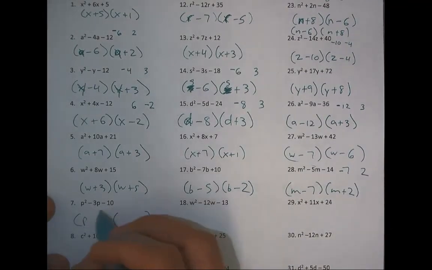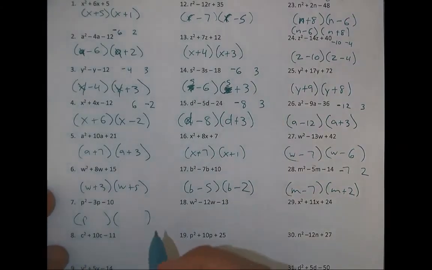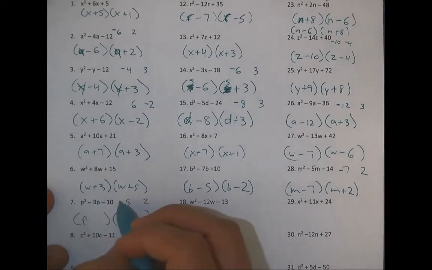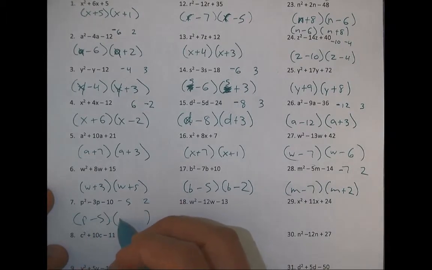10 and 3 here. So 10 is going to be a 5 and a 2. That'll work. One's positive, one's negative. I need more negatives, so it's going to be a negative 5, positive 2.